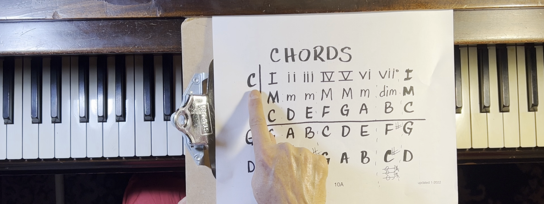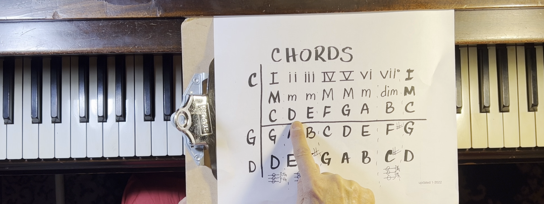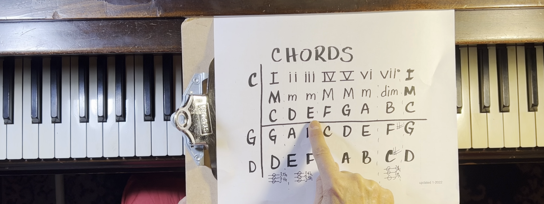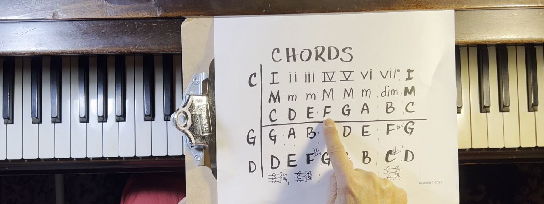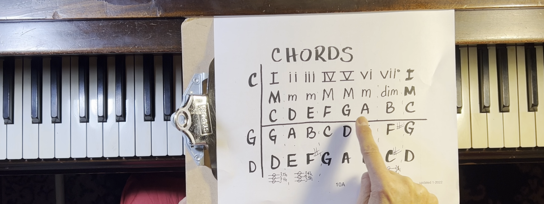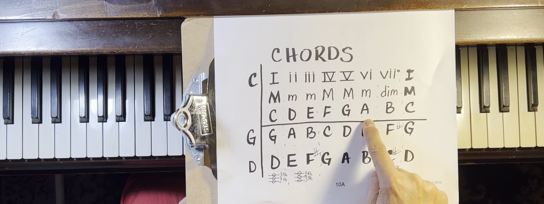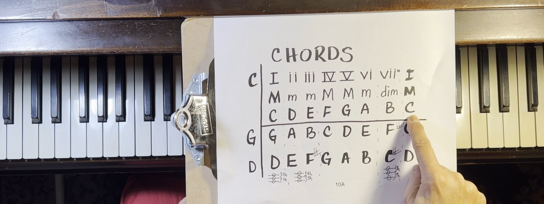So in the key of C major, the 1 chord is C major, the 2 chord is D minor, the 3 chord is E minor, the 4 chord is the F major chord, the 5 chord is the G major chord, the 6 chord is A minor, the 7 chord is B diminished, and the 1 chord again is C major.